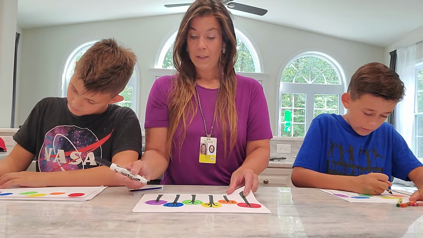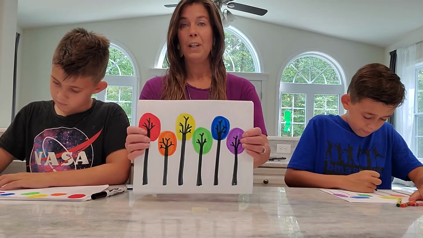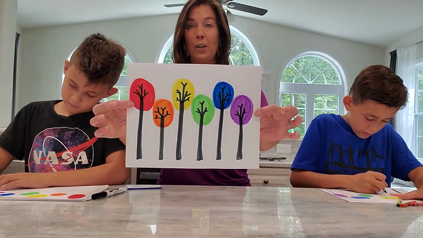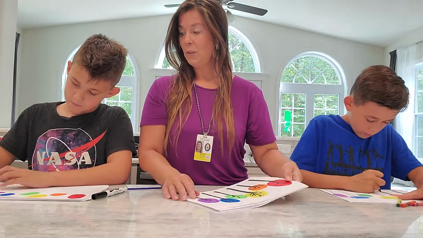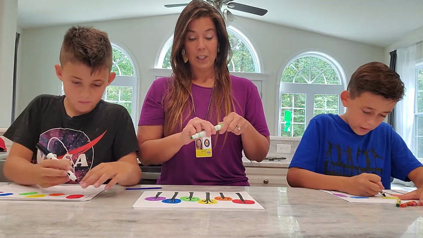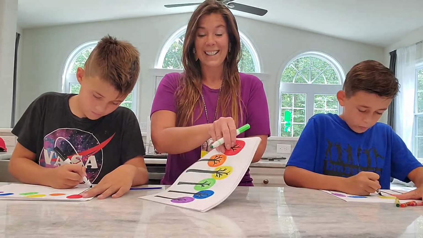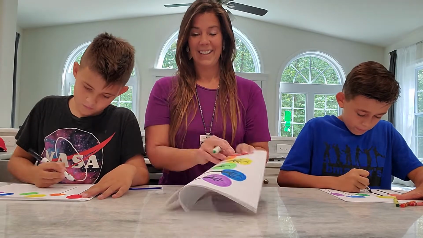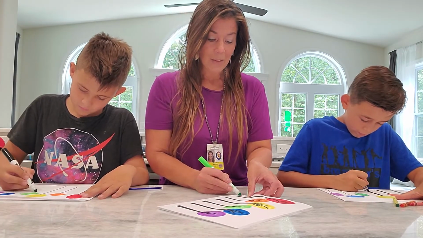All right, so as we finish off with the trees, if you'd like to use a little bit of green to make a grassy bottom, you can take the green, or you can pick any color you like. I really like that green right in the center. And I'm going to make a grassy bottom.